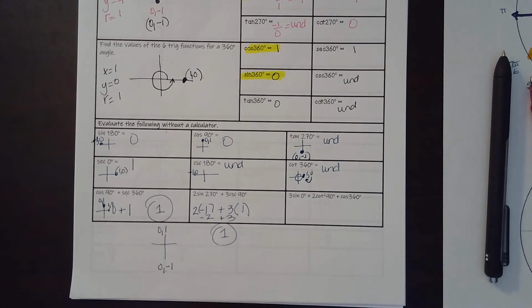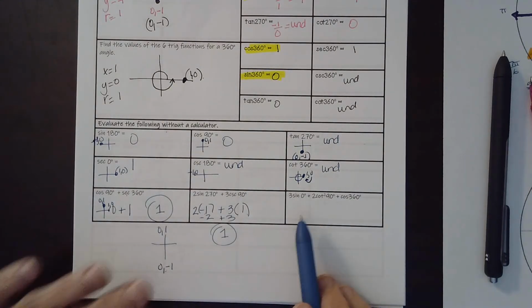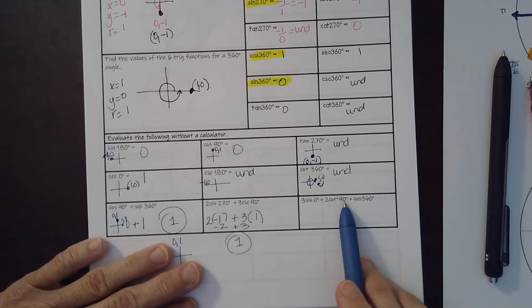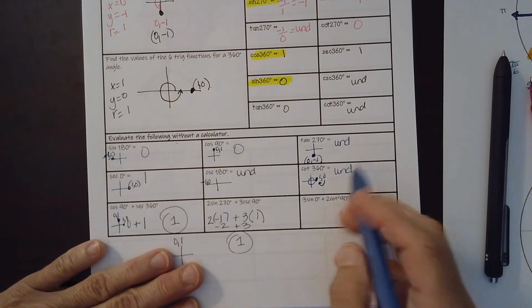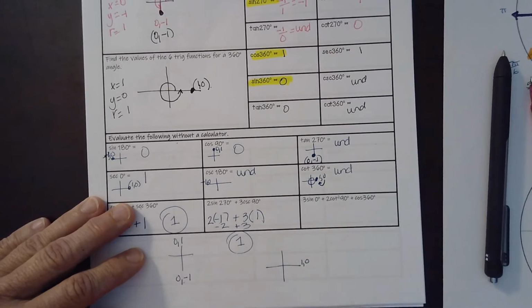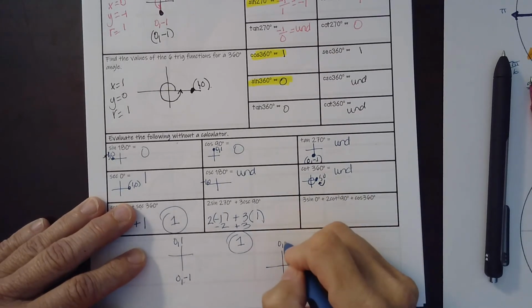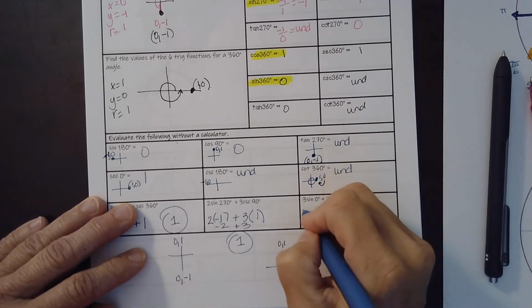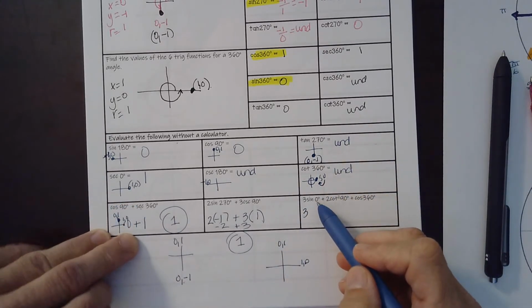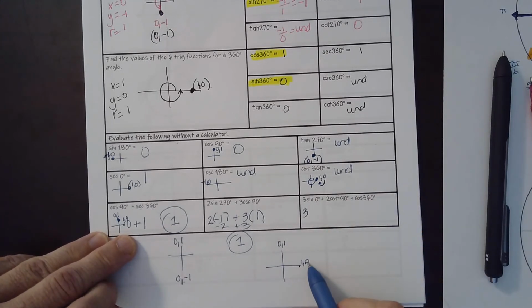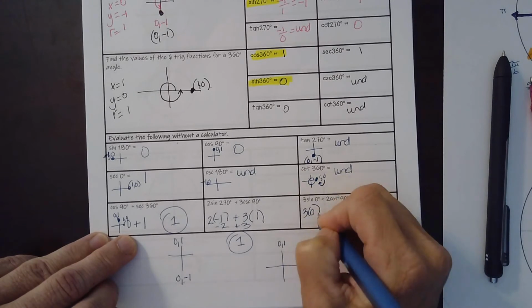And then our last example, notice we have this cotangent squared of 90 degrees. All right, so here's what we got. 0 degrees, the ordered pair is 1, 0. I need 90 degrees, which would be 0, 1. And I need 360, which is back to 1, 0. Okay, so 3 times the sine of 0. Because here's 0. The sine value is 0, so 3 times 0.